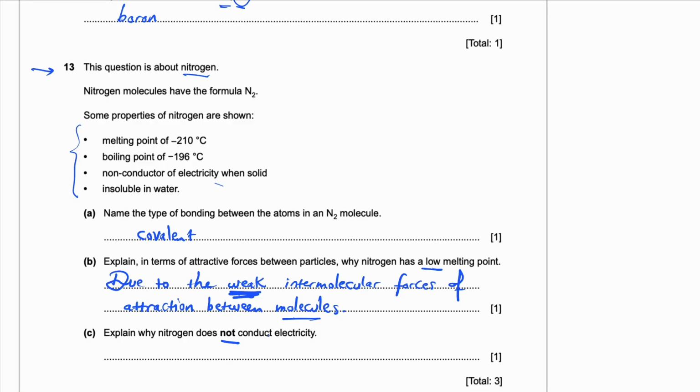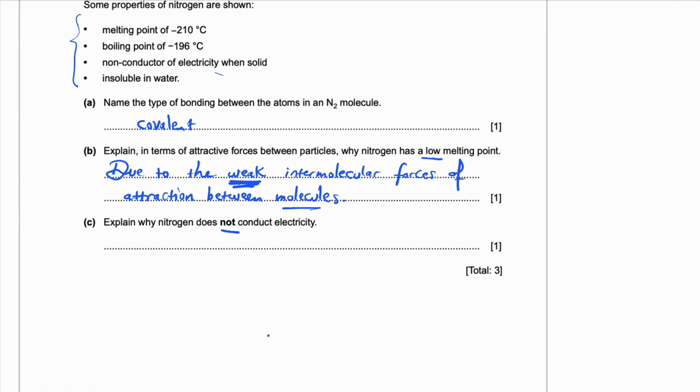Remember, conduction of electricity is due to the charge carriers, whether electrons or ions, and we have neither of them. So we have no ions or mobile electrons. Electrons exist, but they are not mobile. So we don't have mobile electrons as charge carriers. We don't have even mobile ions, or ions in general. So that's why we don't have conductivity of electricity.